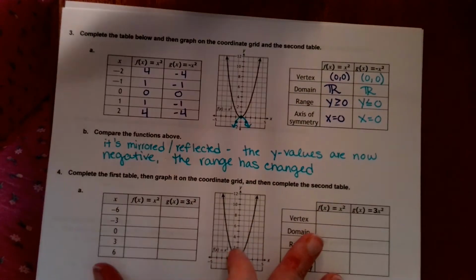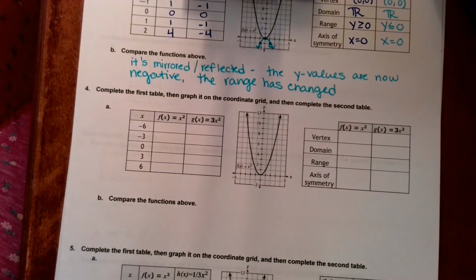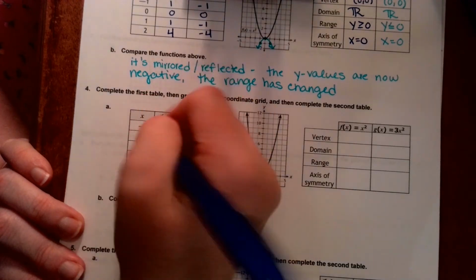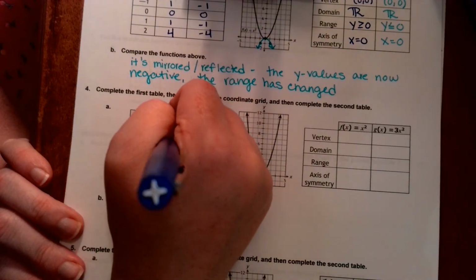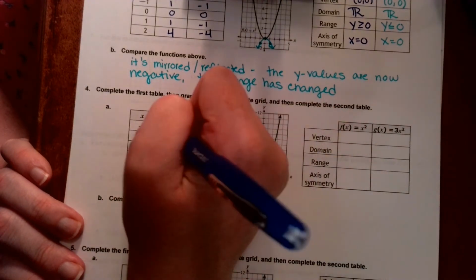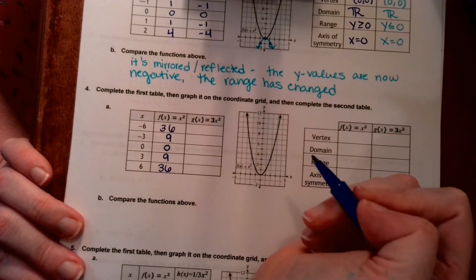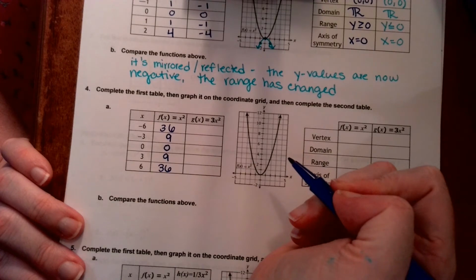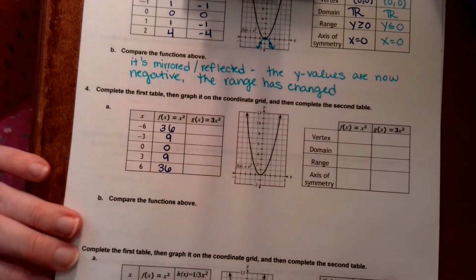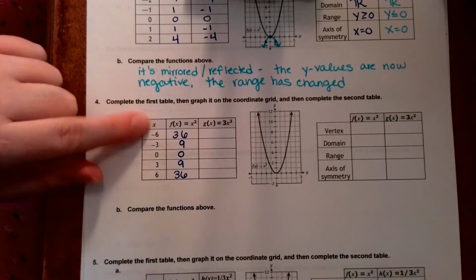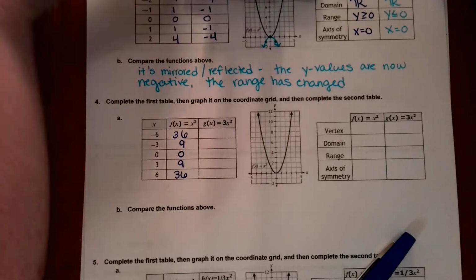Alright, number 4, same concept. We're going to graph functions. Okay, so this one should be a little bit different. We still have 0, 0. Negative 3 squared is 9, positive 3 squared is 9, 6 squared and negative 6 squared are both 36. So let's look at this. I don't understand why we got those values. I feel like that should be 1/3, but I could be crazy. I wonder if the x values for this and the next one got mixed up. That's okay.